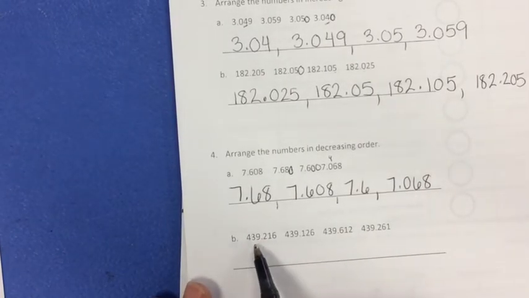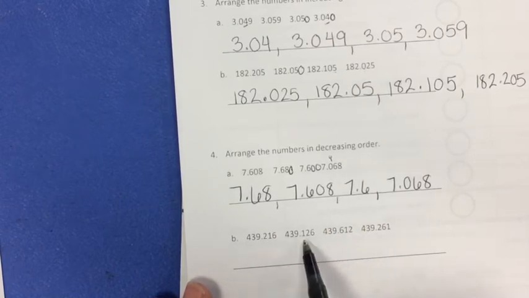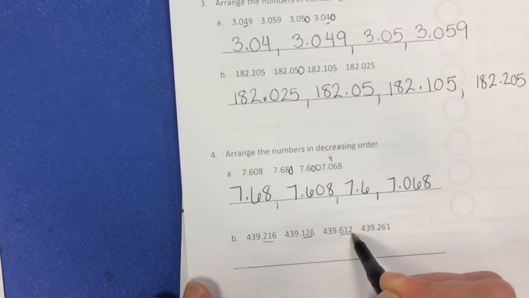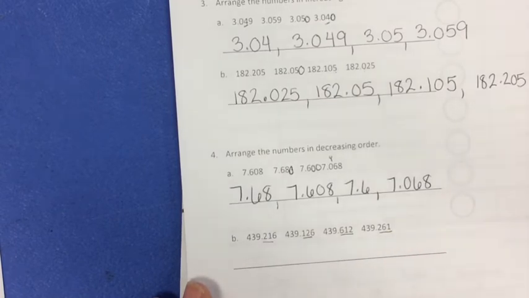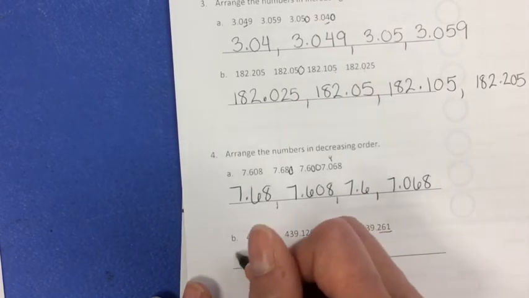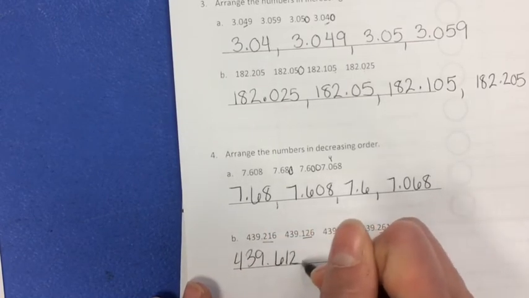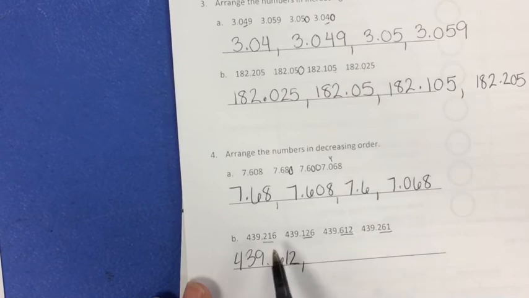Okay. The next one. Okay, look, they all start with 439. They all have 3 digits. So I'm looking at 216, 126, 612, 261. Which one's the biggest? Well, 612. So 439 and 612 thousandths. Okay. Which one next? 261 is larger.